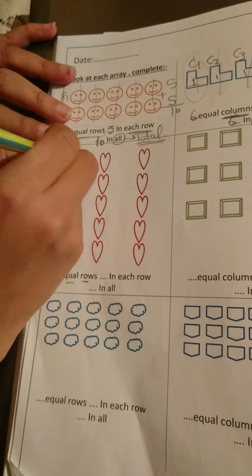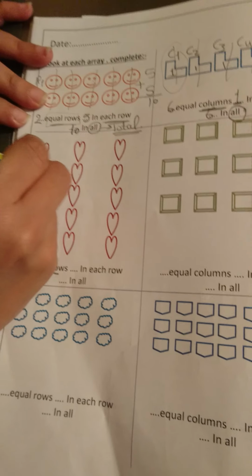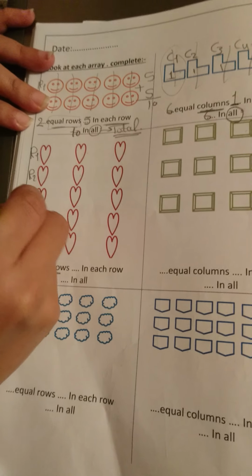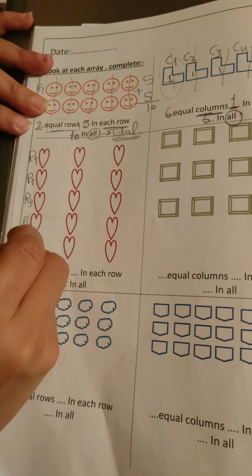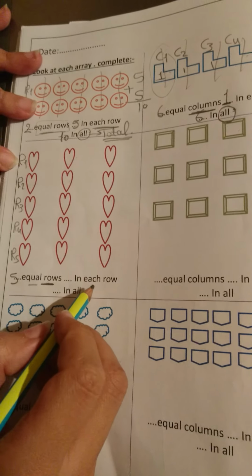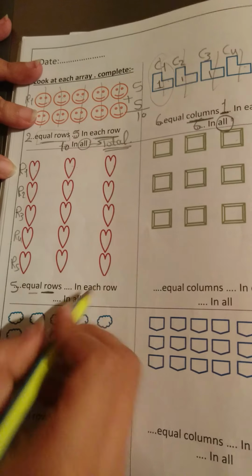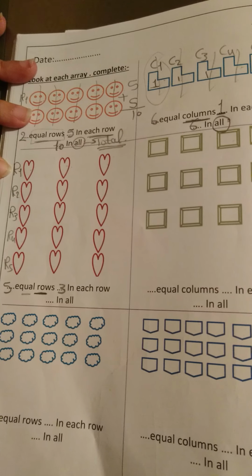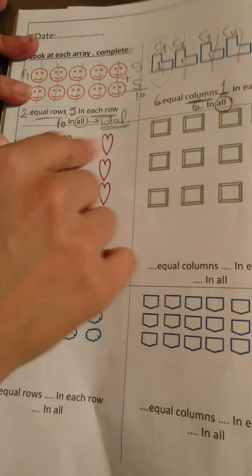Equal rows. How many rows? So let's number the rows. Row 1, row 2, row 3, row 4, row 5. So I have 5 rows. In each row I have 1, 2, 3. I have 3 objects in each row.